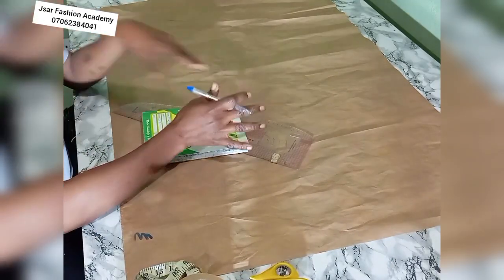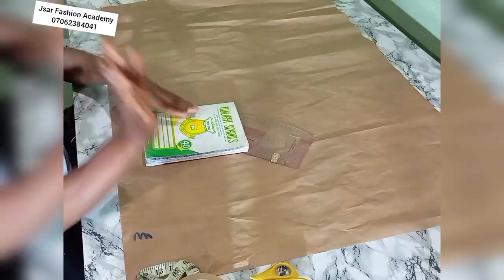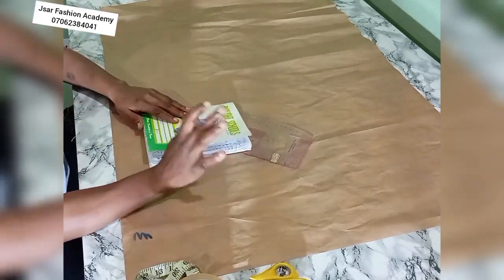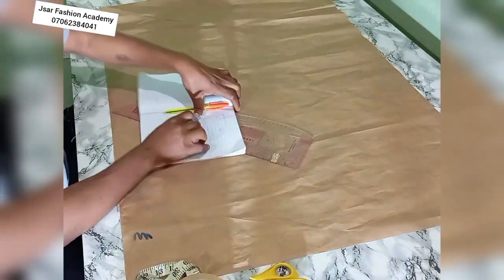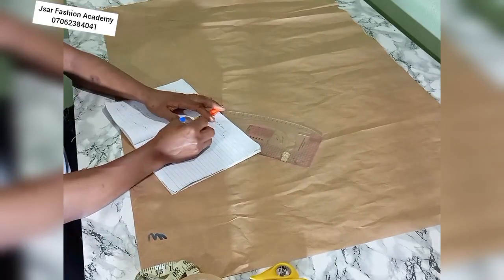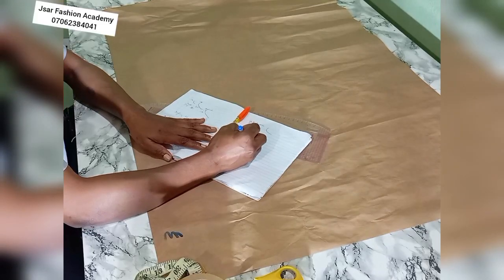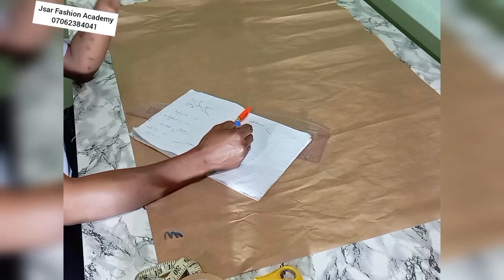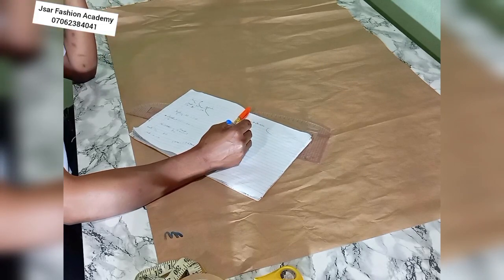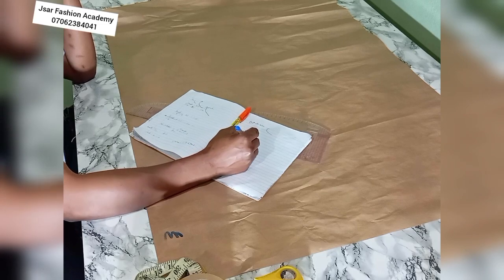I'll be leaving the measurement illustration on the screen for you to understand what we are talking about in this video. First thing first, the measurements you'll be needing are your bust measurement and your waist measurement, because it's going to be a half scale basic bodice. Then your shoulder to your natural waist, that is your front length.